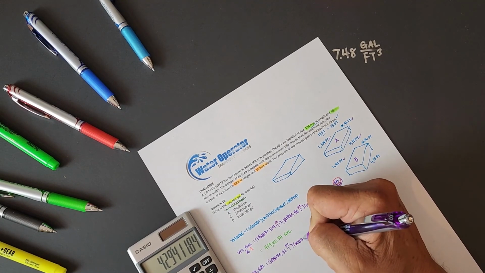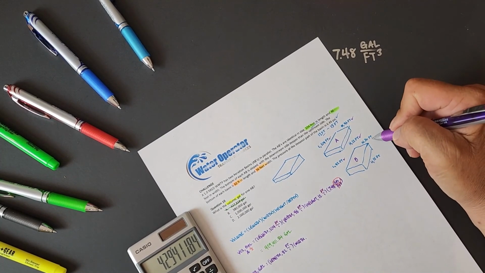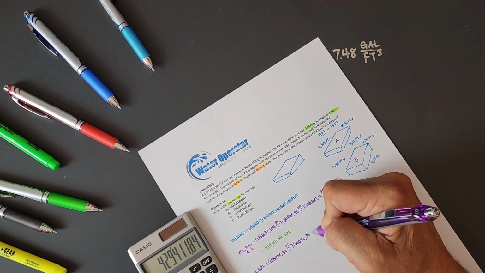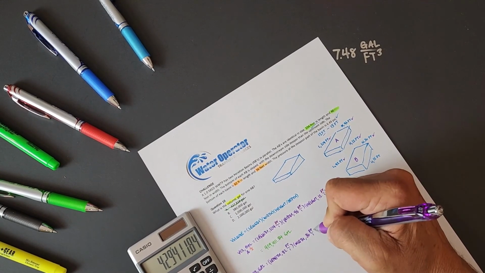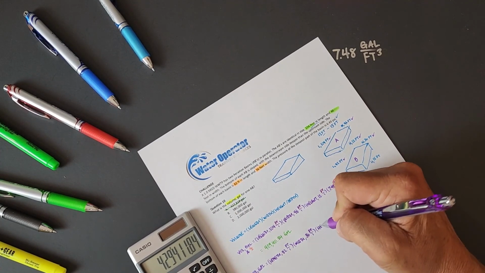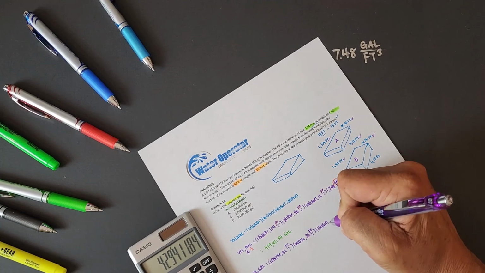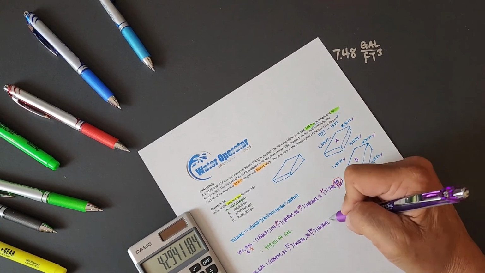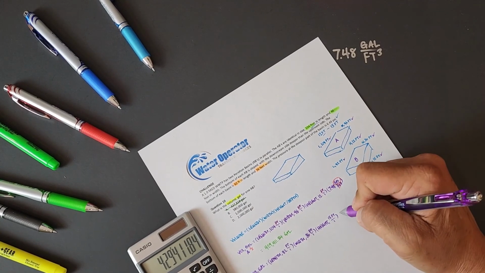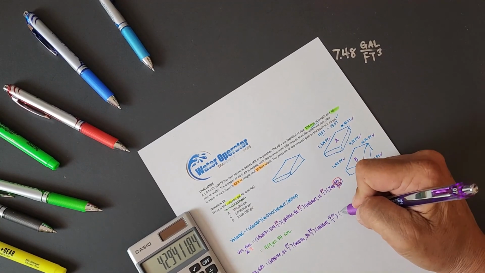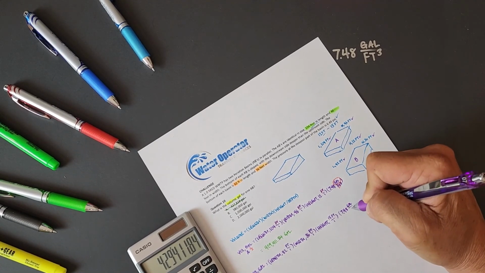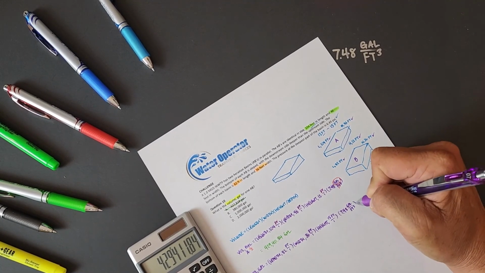The width is 36 feet over 1. The height is 15 feet over 1. And the conversion factor is 7.48 gallons per cubic foot.